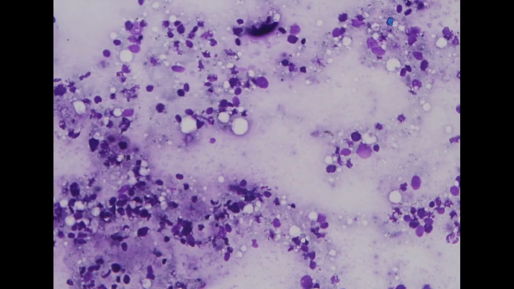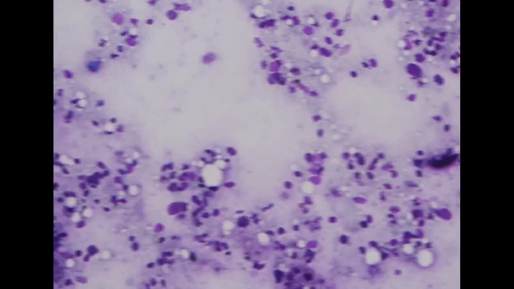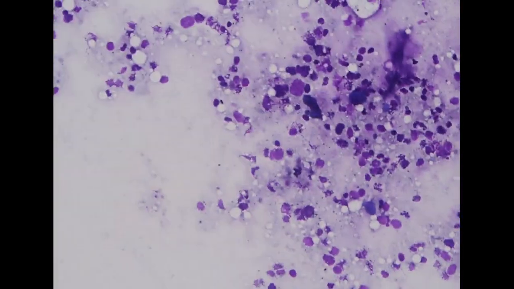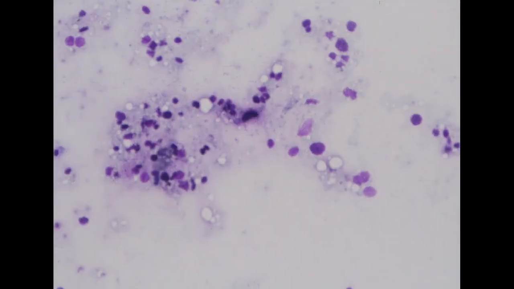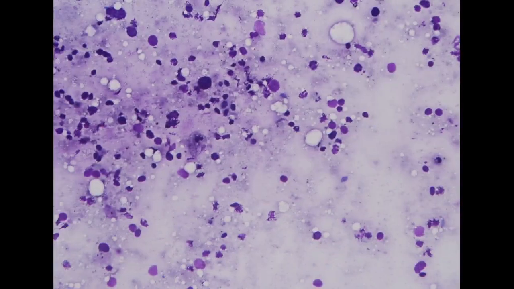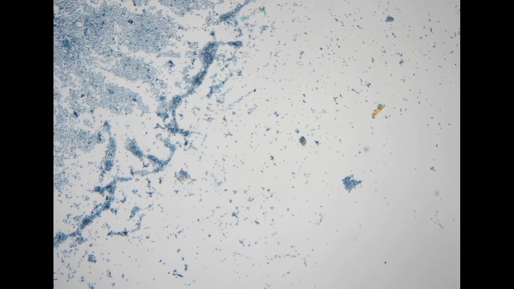The stain is not optimal because it shows a lot of artifact, possibly from delay, like drying. But you can appreciate the single cells with high NC ratio pattern. So I think this is most compatible with a large cell lymphoma, and maybe we can wait for the result of the biopsy. The biopsy did order some stains for T cell, B cell, etc. So it seems to be a lymphoma case.